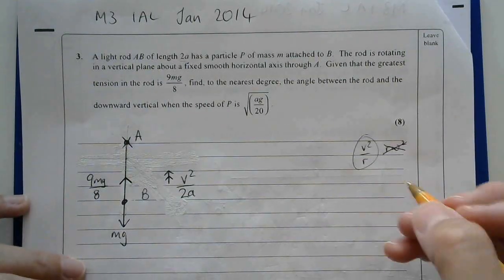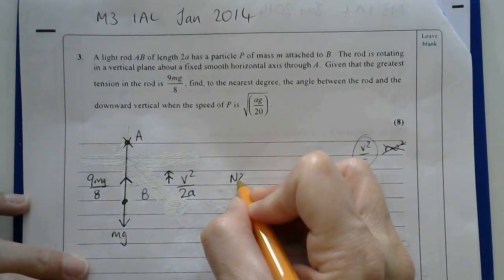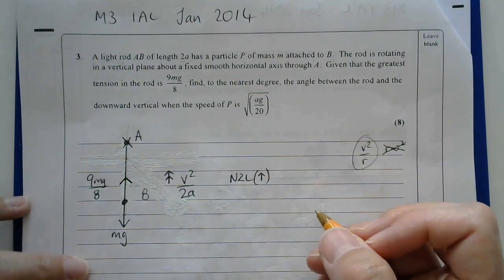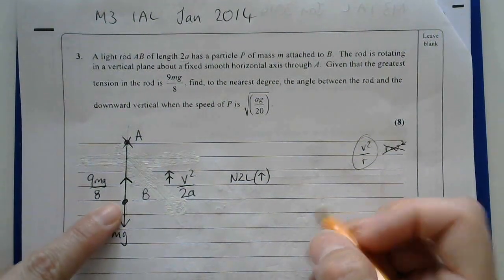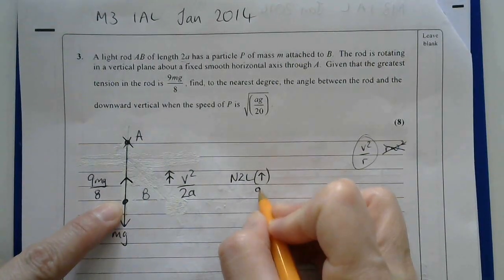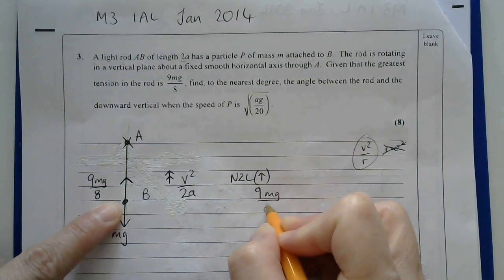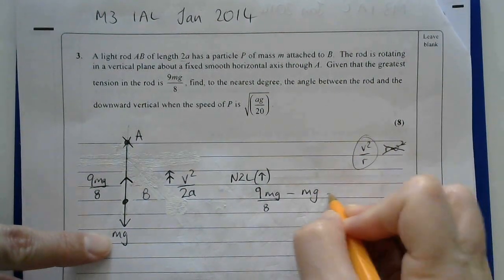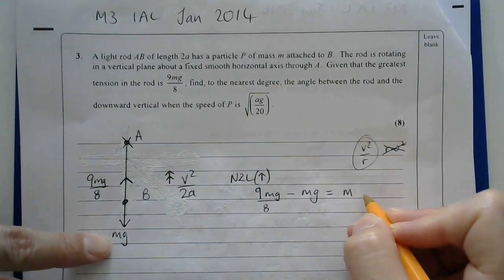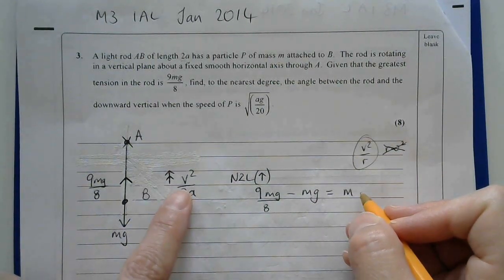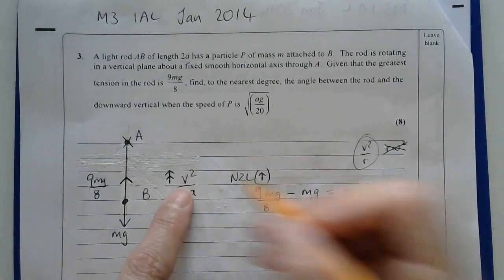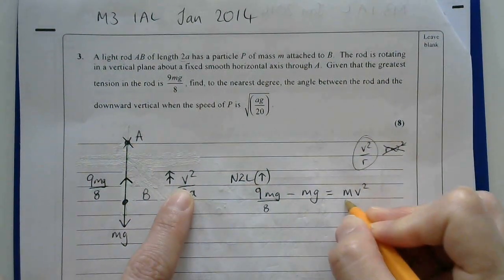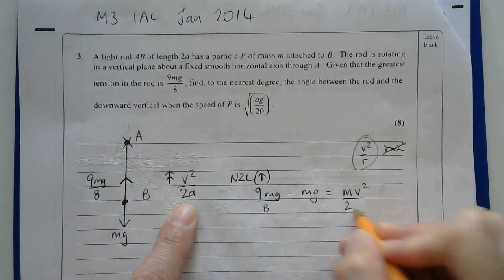So now I can write down an equation using Newton's second law towards the center of the circle: forces towards the center of the circle minus forces away from the center of the circle equals the mass times the acceleration. And here the acceleration is whatever the speed is at this moment, let's just call that v², over the radius 2a.